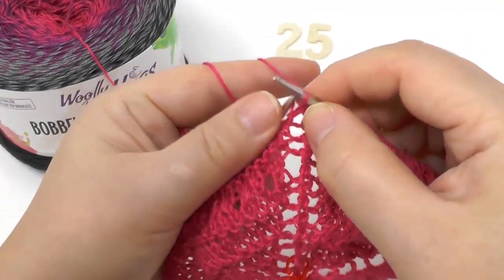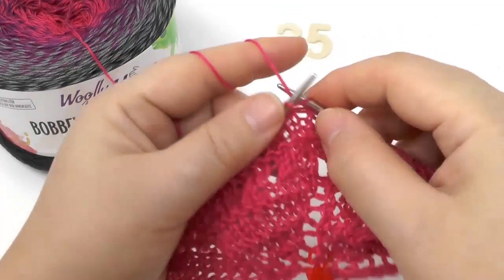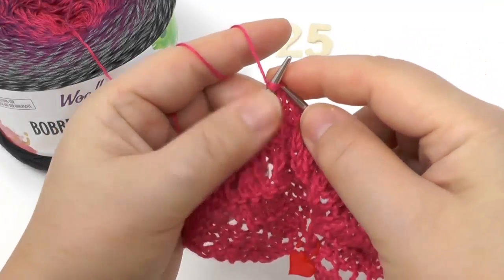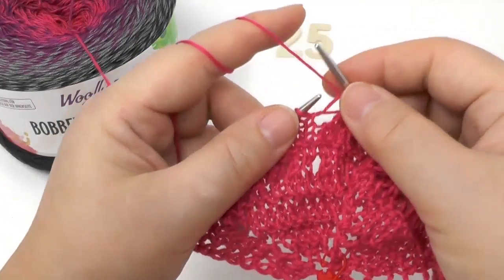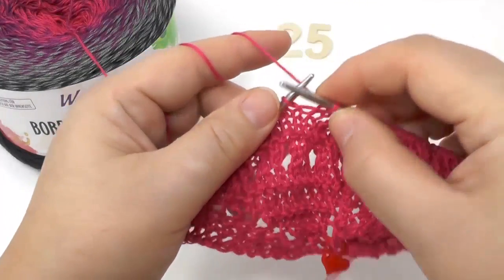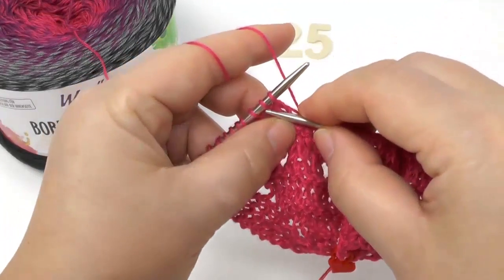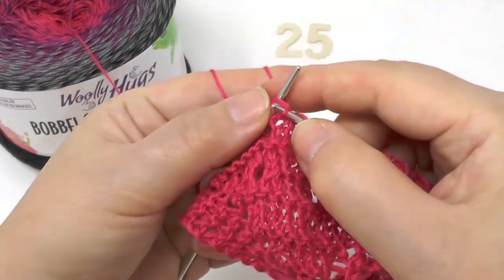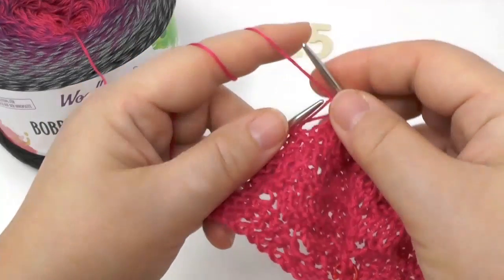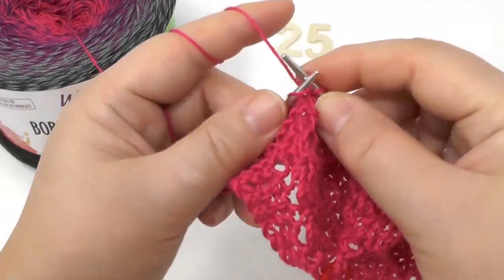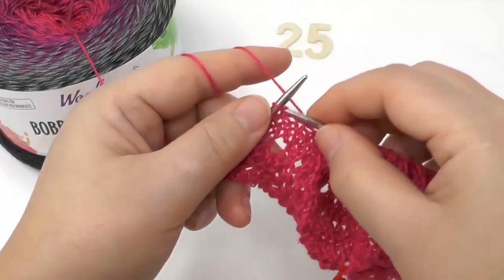Knit 5 stitches, 1, 2, 3, 4, 5, knit 2 stitches together, yarn over, knit 1 stitch, yarn over, pass 1 stitch over, knit 1 stitch, knit 2 stitches together, yarn over, knit a stitch, yarn over, pass 1 over, and then we knit 4 stitches at the end.